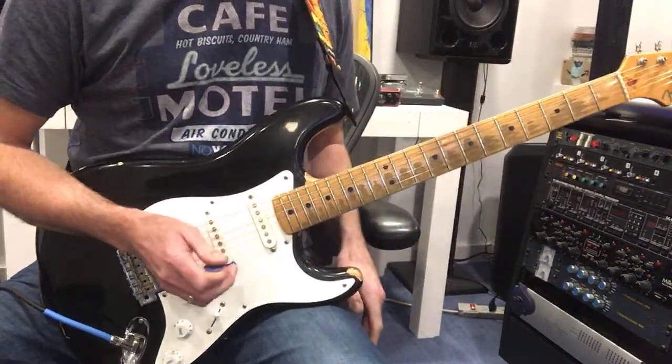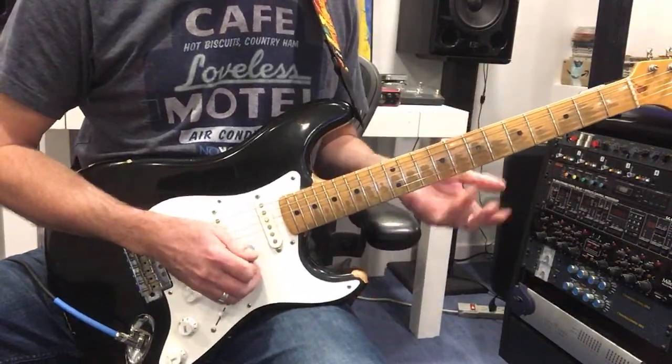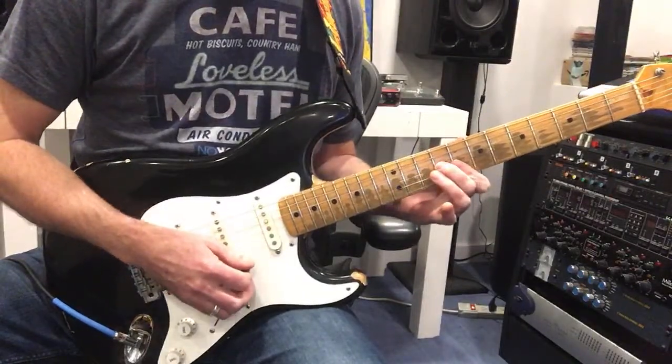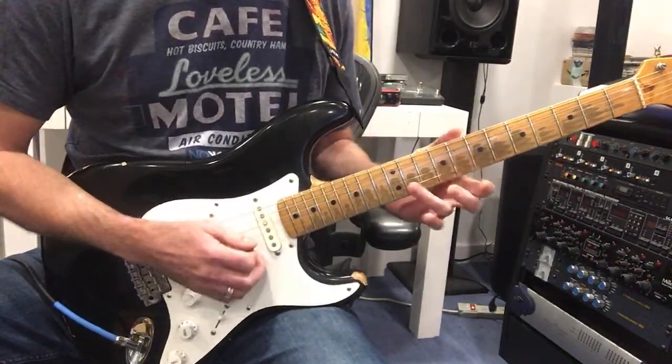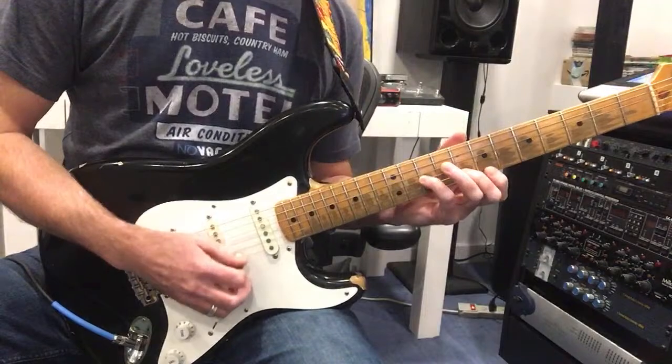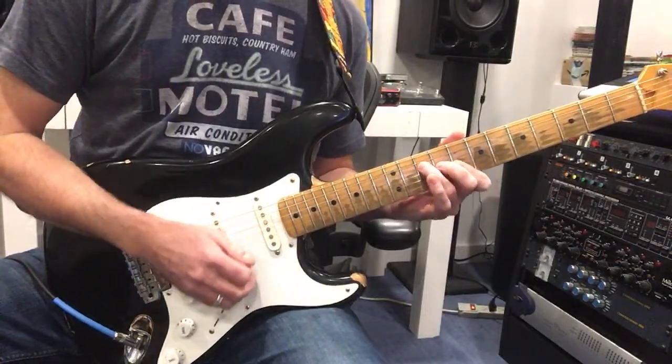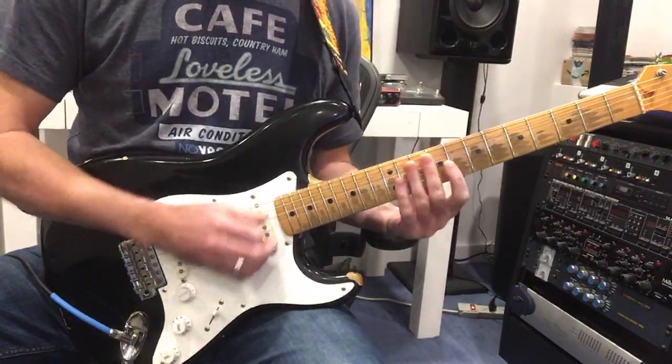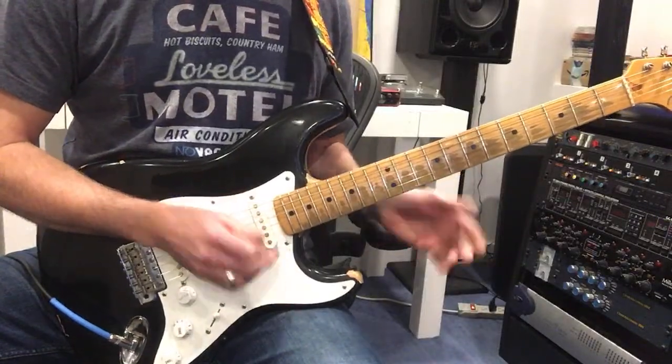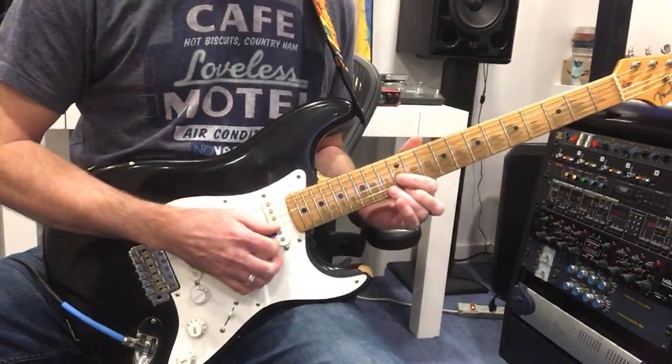Just kind of blowing through that little 1-6-2-5 at the end there. So that's going to be C, A7, D7, G7, back to C. If you don't know those little inversions that happen on the G, B, and E set, you should definitely take a look at that.